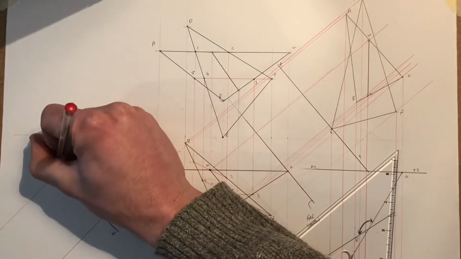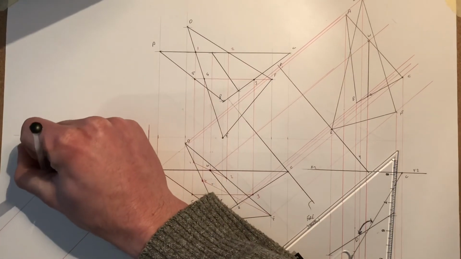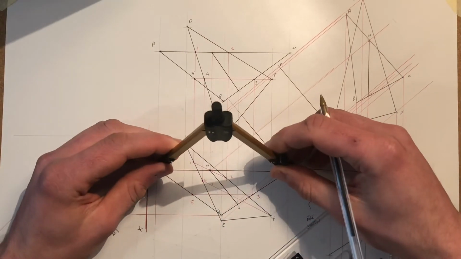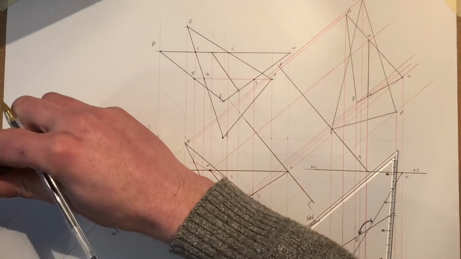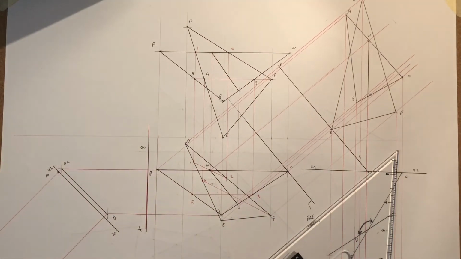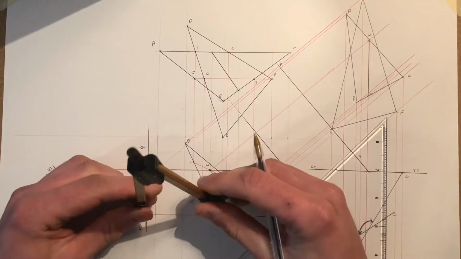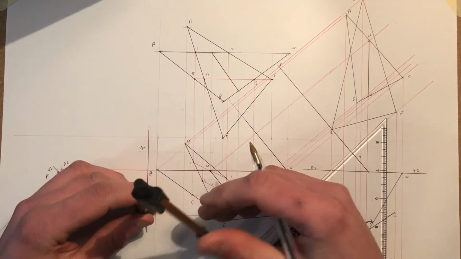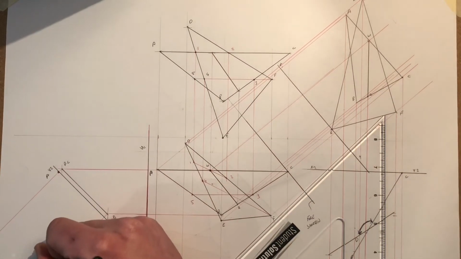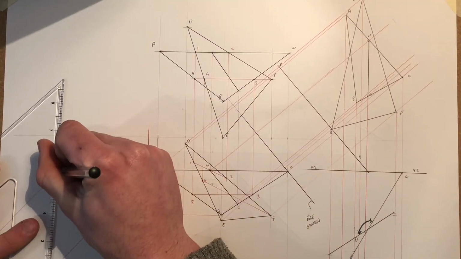A is on the ground there. That's A there. C is back this distance. Okay, my C goes off the page. So I stick a piece of a sheet down underneath that. Okay, and I take my B distance there. In the exam, you'll have big A2 sheets, so you shouldn't have that issue. There's my B. Okay, I'm going to join them up.